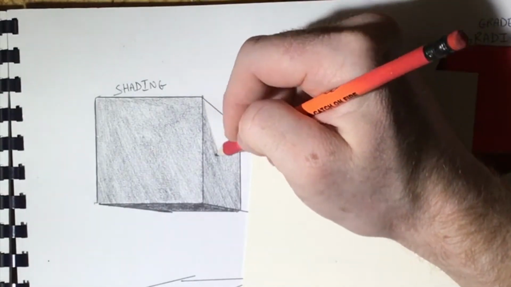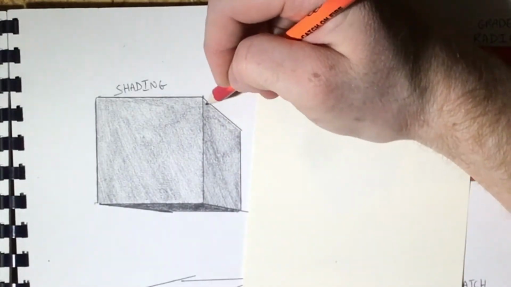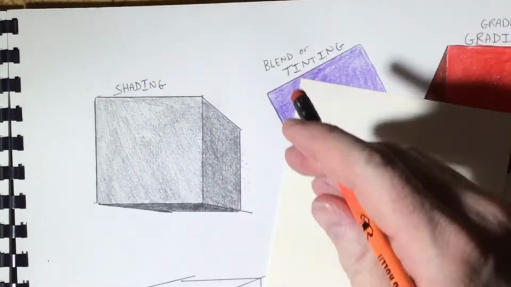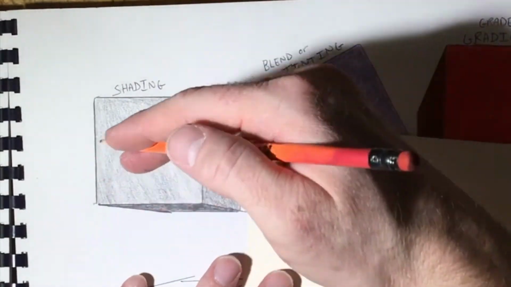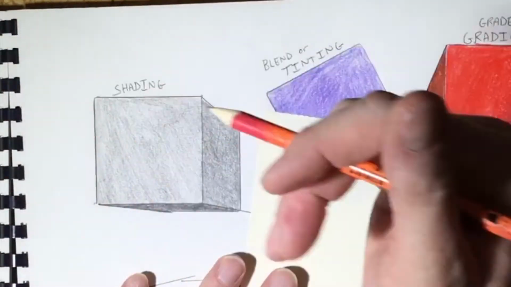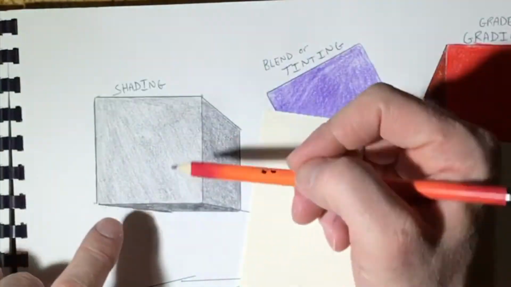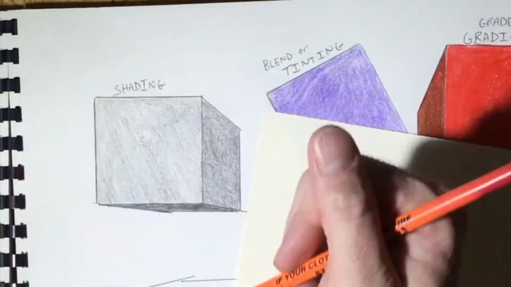When I shade, I'm doing little circles. I'm not just going back and forth. I'm doing these kind of oval shapes. I can always layer over top another layer of darkness when it comes to shading. The point of shading is to layer. Once you shade in an area, you can still go back over top of it.